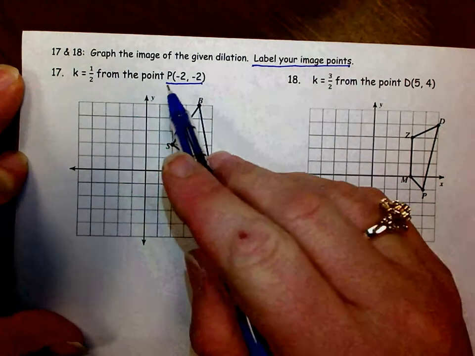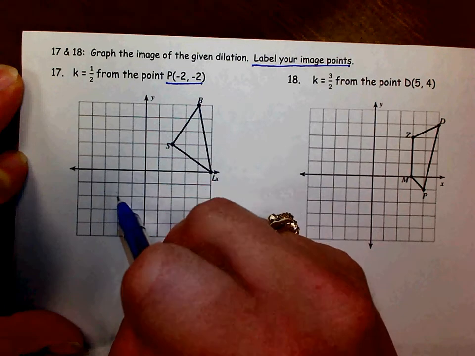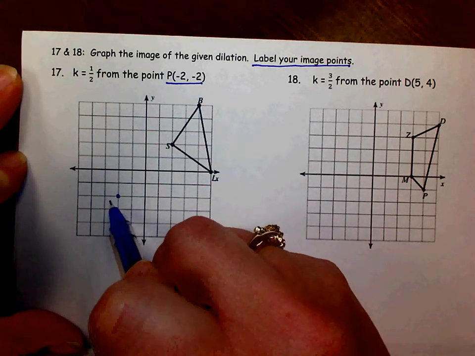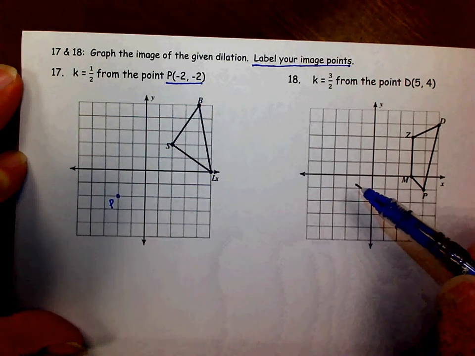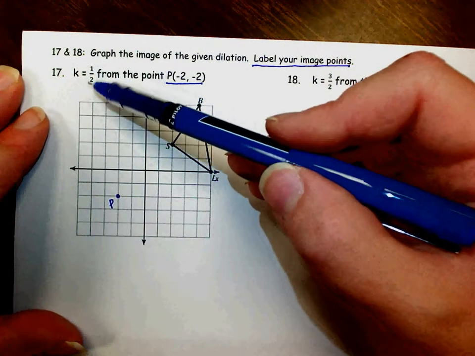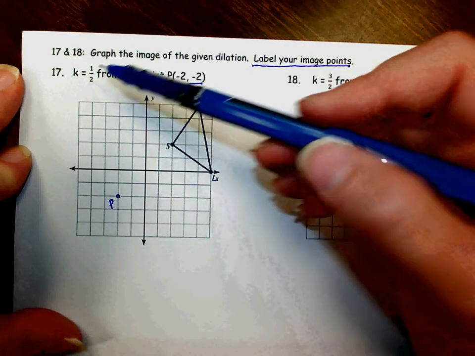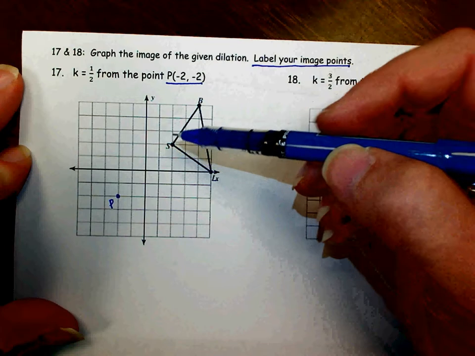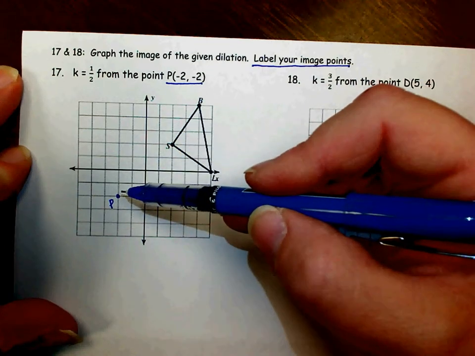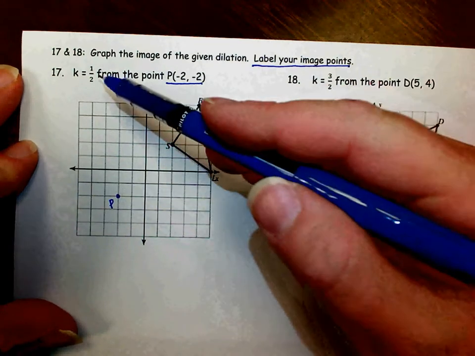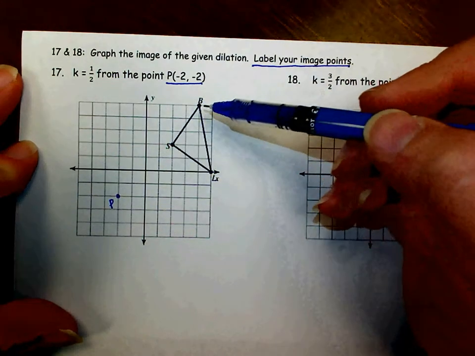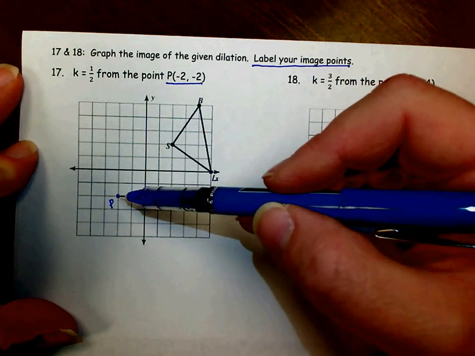So the point P is located at -2, -2. So this is the point I'm dilating from. My scale factor is 1/2. So remember, if your scale factor is less than 1, then your figure is going to get smaller and it's going to get closer to your center of dilation. So I know that this triangle is going to get smaller and it's going to get closer to point P.